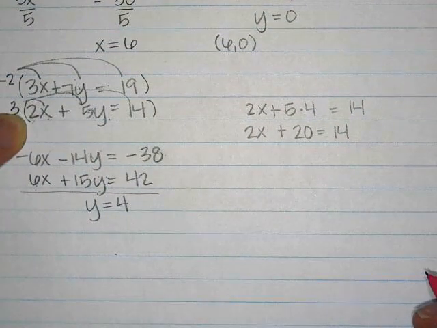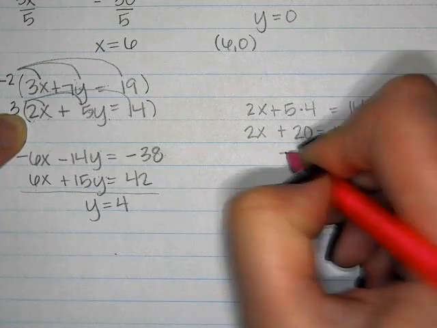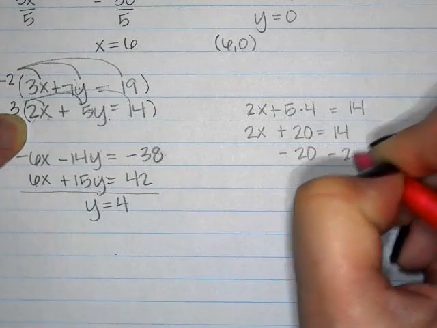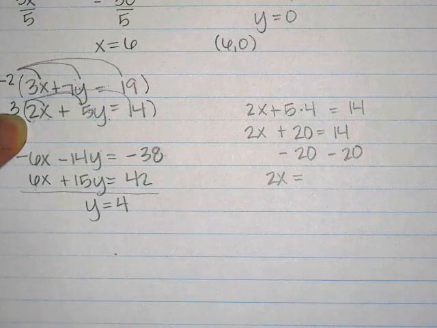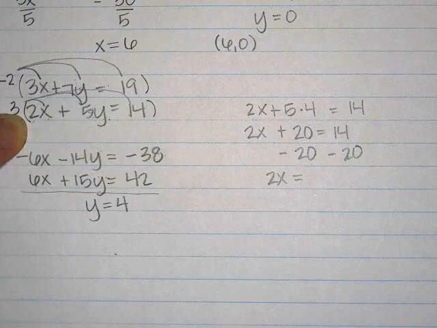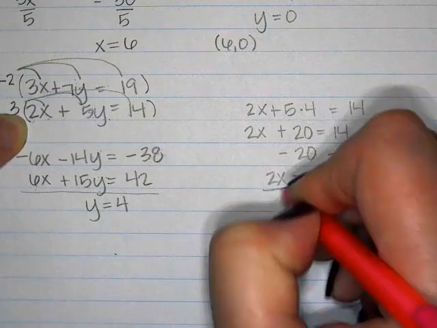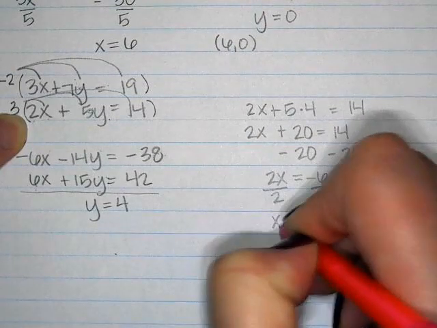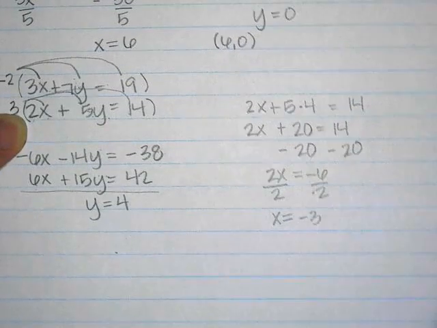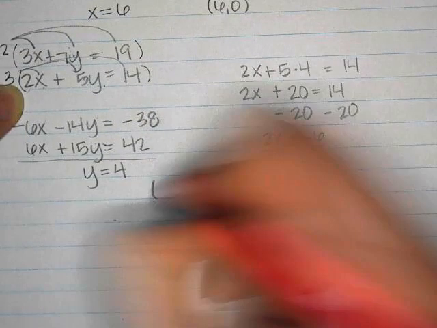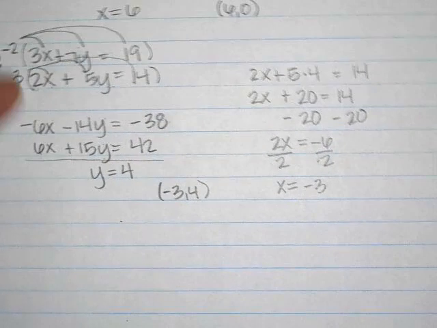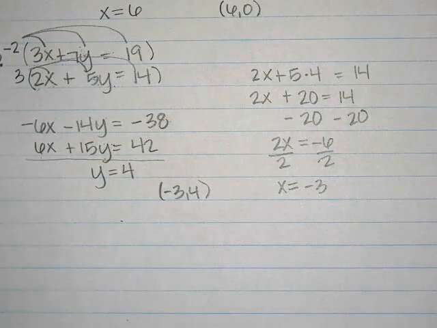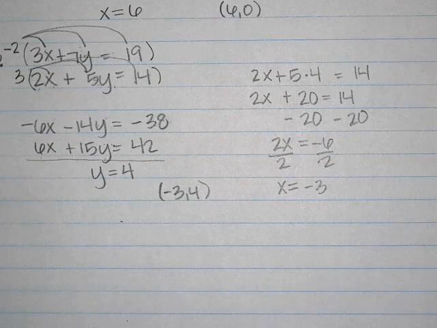I'll go ahead and minus the 20 over. 2x equals -6, okay, and then x equals -3, okay, so the point is -3, 4. Marvelous. Okay. And that was our 8th problem.